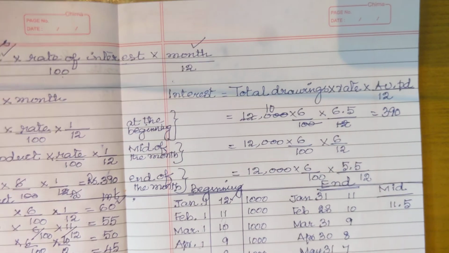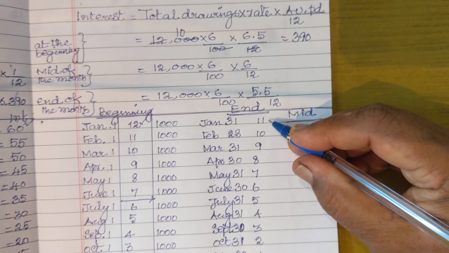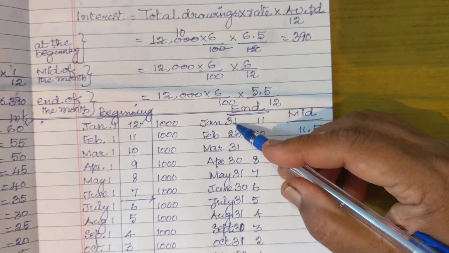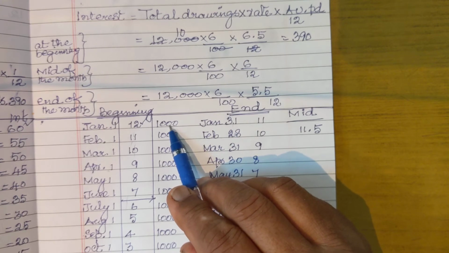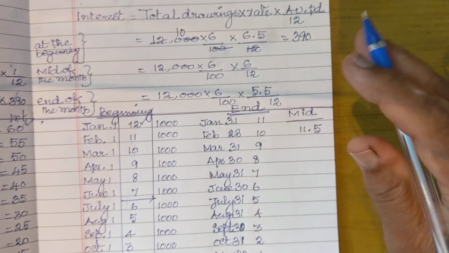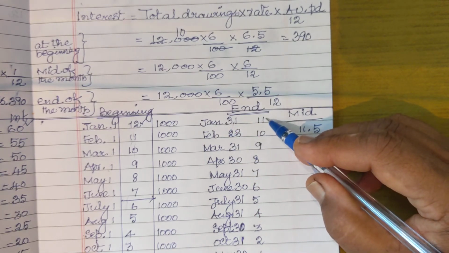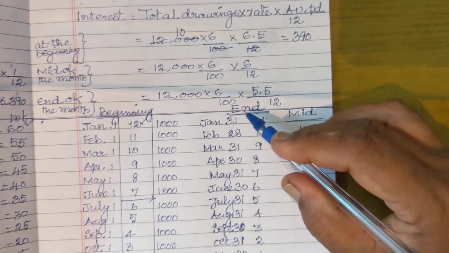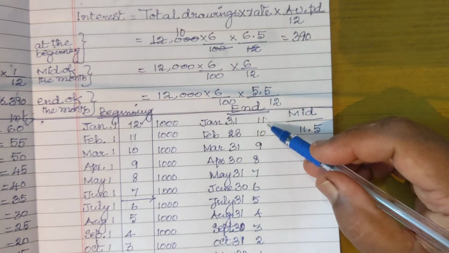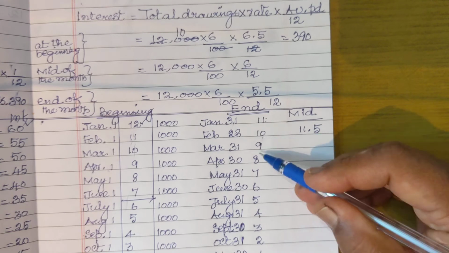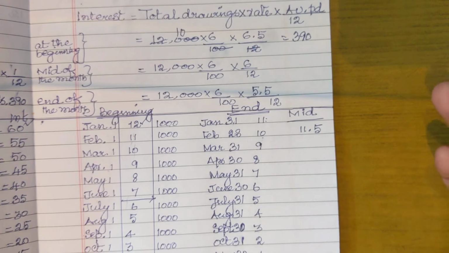Now, if the withdrawal is done at the end of the month, what happens? Here, he has withdrawn on January 31st the same amount. I am keeping the amount the same. Then in January, there is no withdrawal remaining, so it remained only for 11 months. You must understand that also. From 1st to 31st, there is no time. So it is not 12 months, it is 11 months. Then February 28, then March 31, like that. On December 31, it is 0 months.